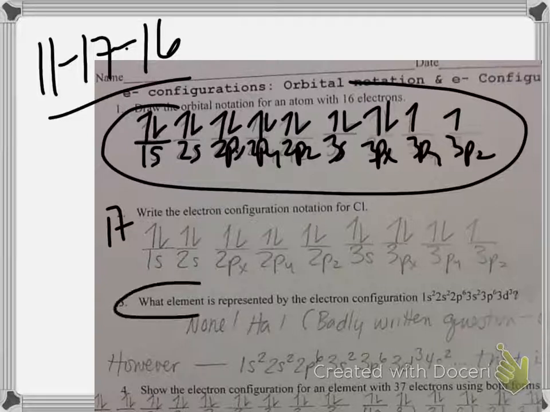What element is represented by the electron configuration given here? 1s2, 2s2, 2p6, 3s2, 3p6, 3d3. Well, none. Ha! I screwed up the question. If you just counted those up and added them up and you said, oh, 21 electrons, that's scandium. That's good. You are clever.